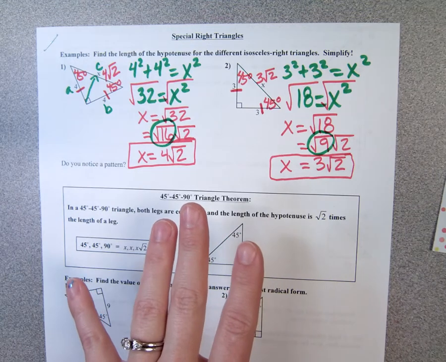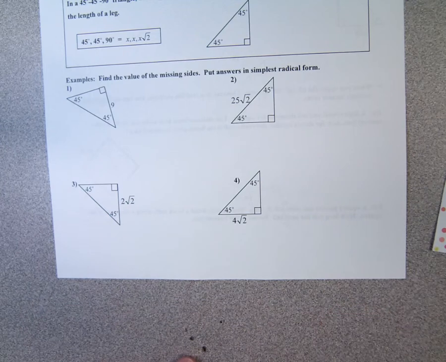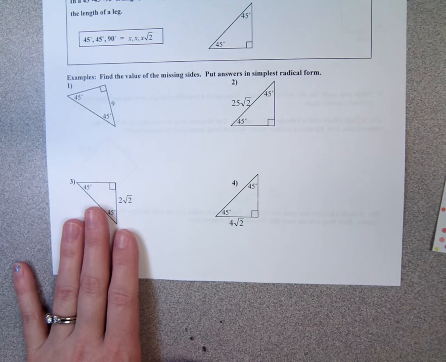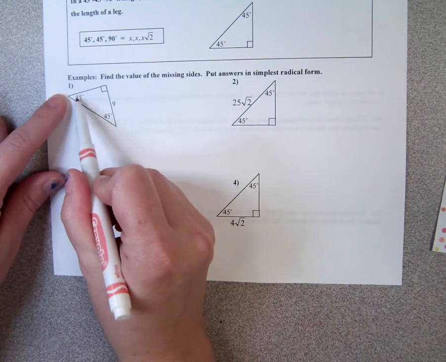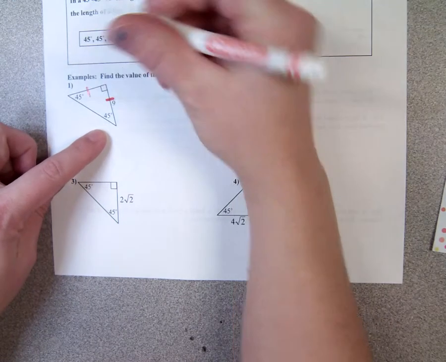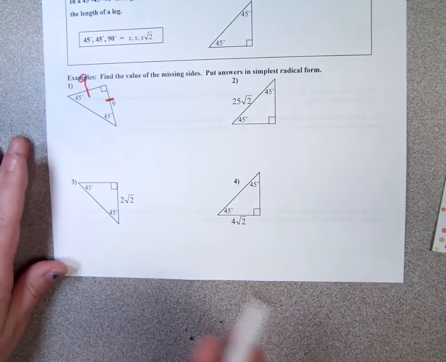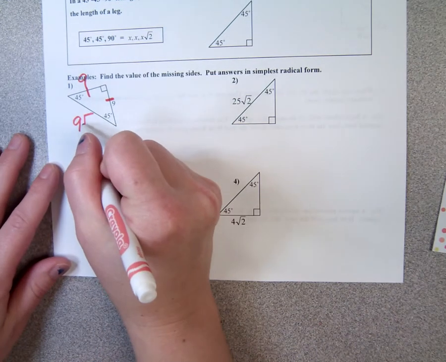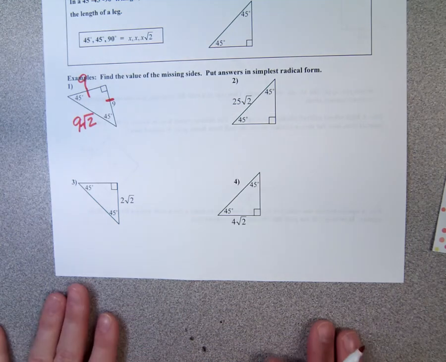But not all of them come out so nice. So I just want to look at these pictures real quick and see if you can see which ones kind of look like the two we just did. Can you spot any down here that maybe look like the ones we just did, kind of? Okay, number 1. So here's my two 45-degree angles. So I know the side across from this angle will equal the side across from this angle. So if this side's 9, what's this one? 9. And then what would the hypotenuse be? 9 square root of 2. And that's simply just following what we saw up above. It's just unfortunately not all the problems are so easy.